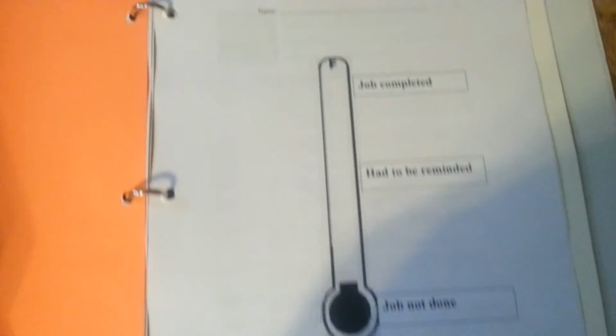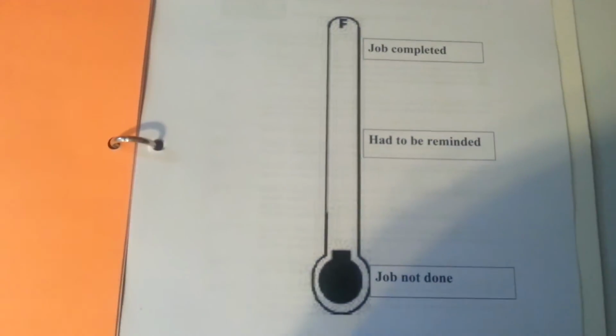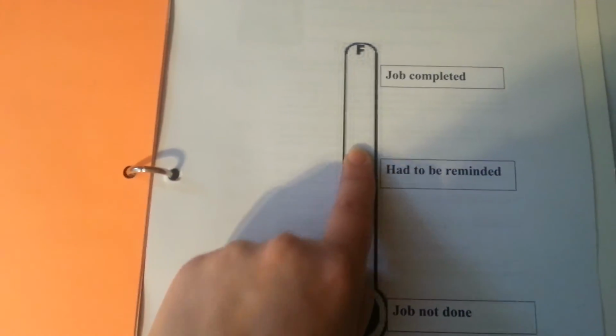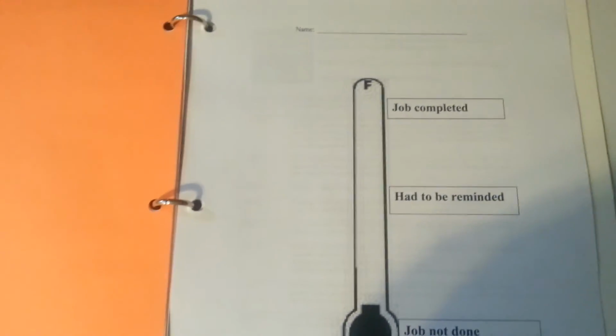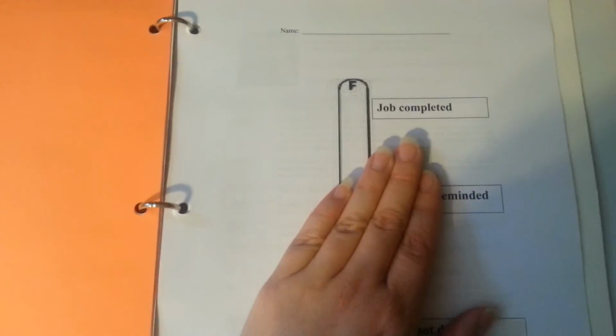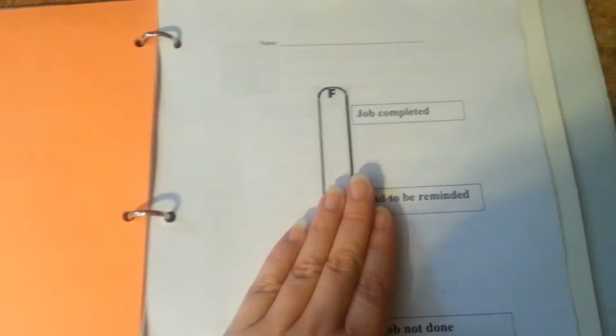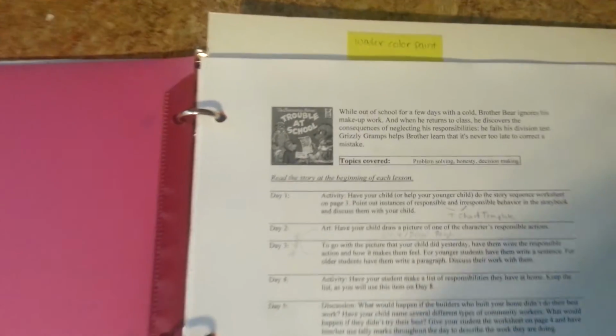So this is what the worksheet that she gives you looks like, and then you just pretty much start filling it up with your thermometer, which I'm also going to take an actual thermometer, and we're going to learn about taking temperature, etc. So we'll do that when this page gets there. And then on day 10, you watch the last episode of the actual book story, which is Trouble at School.